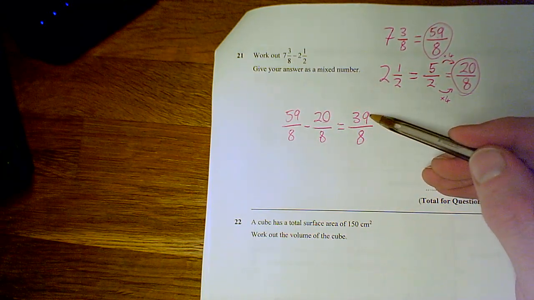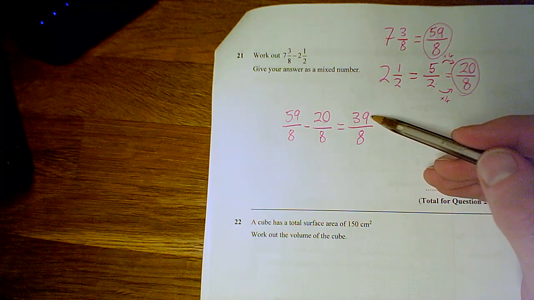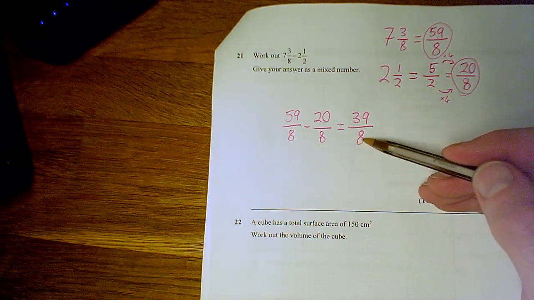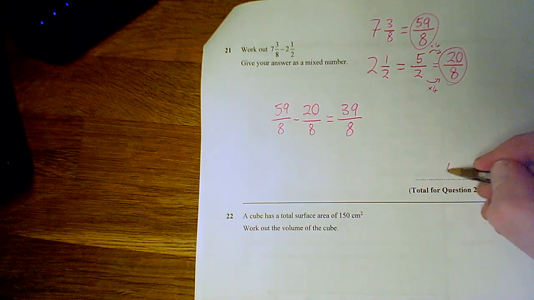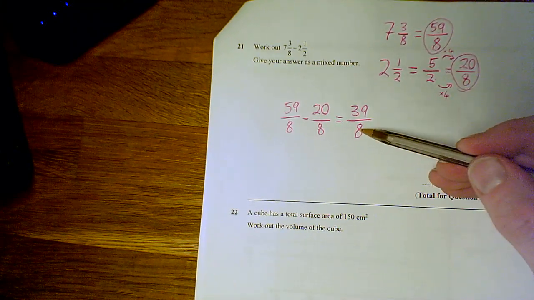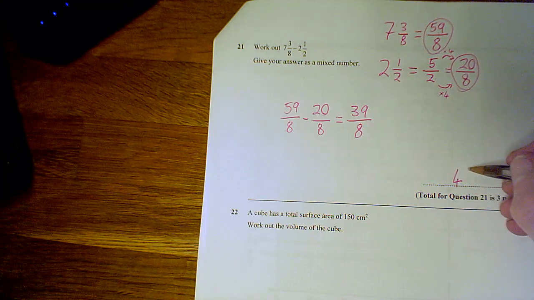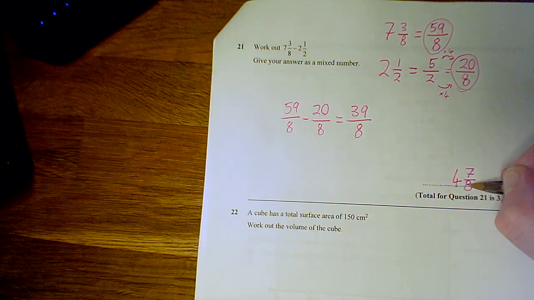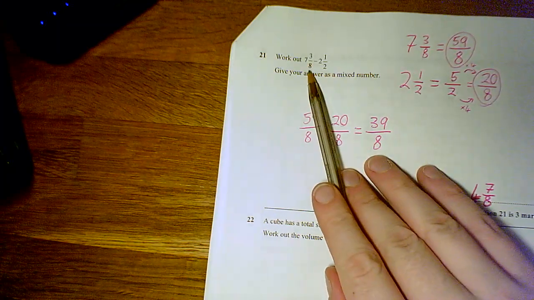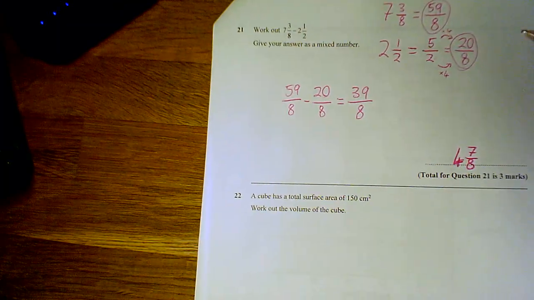So how many 8s go into 39? Well, that's almost 5. 5 8s would be 40, so it would be just under that. 4 8s is 32. I need 39, so 7 more. So 4 and 7 eighths. A lot going on there. Guaranteed to be worth a few marks, because they'll just ask you a basic question like this, but it will come up at some other point as well.